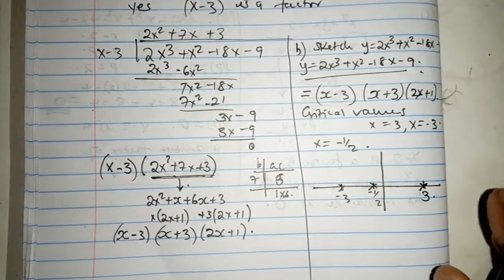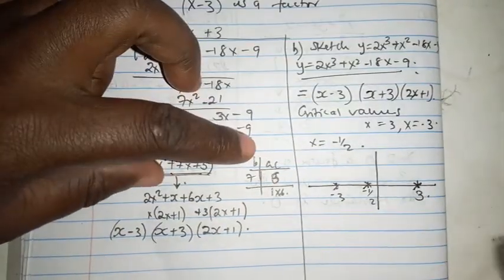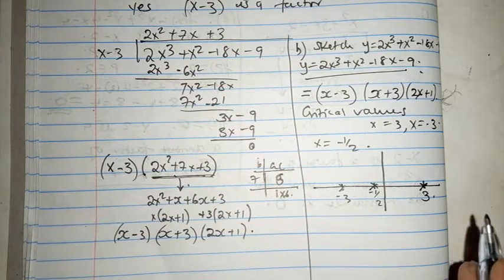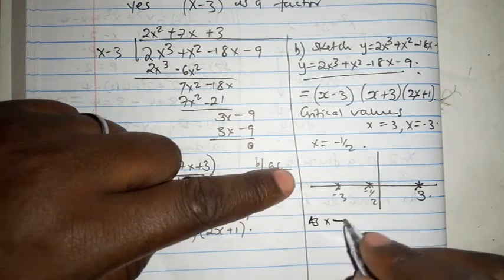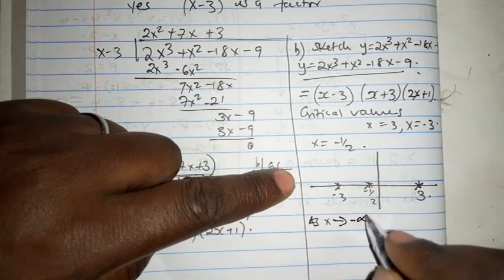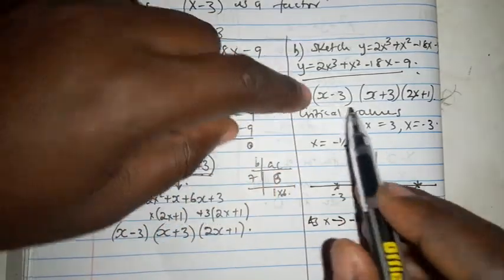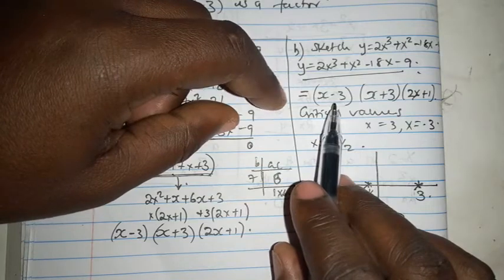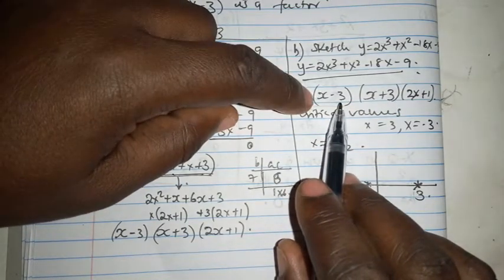What we need to do is look at what happens as x approaches negative infinity. How does y behave? Let's put negative 4 here. Negative 4 minus 3 is minus 7, so this bracket gives you minus 7.